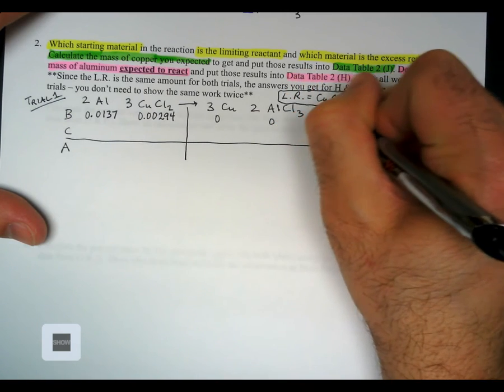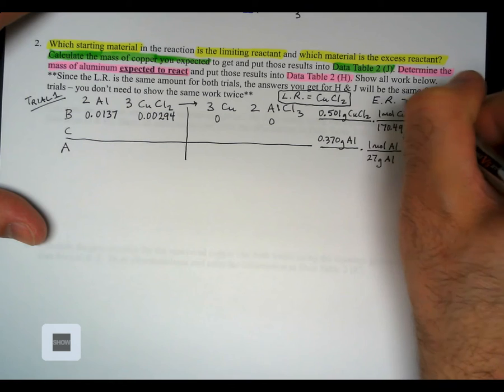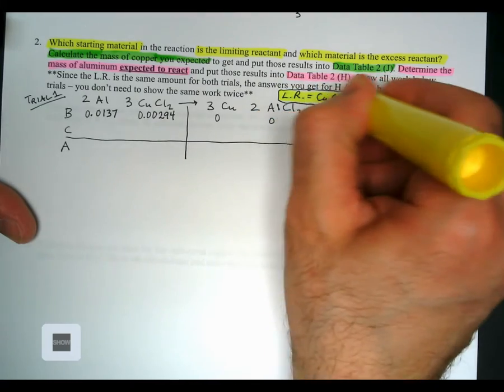Which means what had to be our excess reactant? Good. Yeah, aluminum, Al. So those 2 things are the answers for our first question, the limiting reactant and the excess reactant. Okay. So we got about a third of that done there.